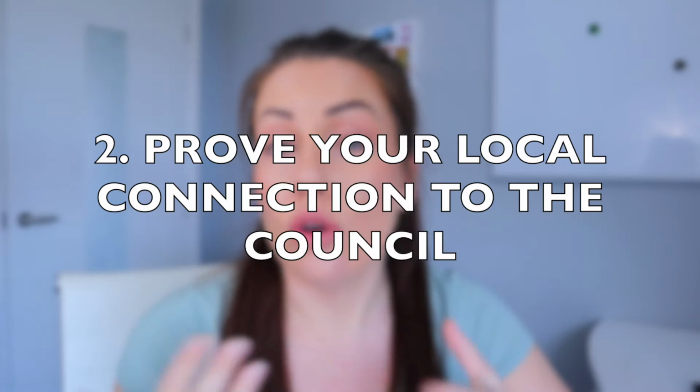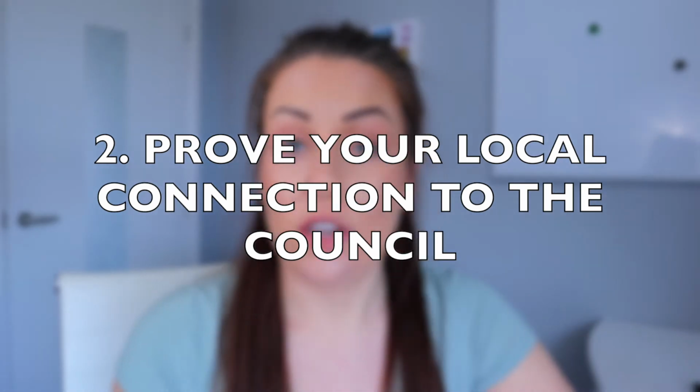As well as that, in a lot of cases you need to prove your local connection to the council. So if you're already living in the area, great. If you have family in the area, that should count as well. So yeah, you need to be able to provide that link, especially if you're looking to move from elsewhere. But these criteria can vary between councils, so you may want to get in touch with your local one to find out what their process is and what their criteria are before proceeding.